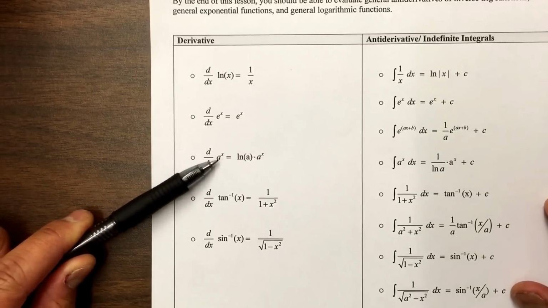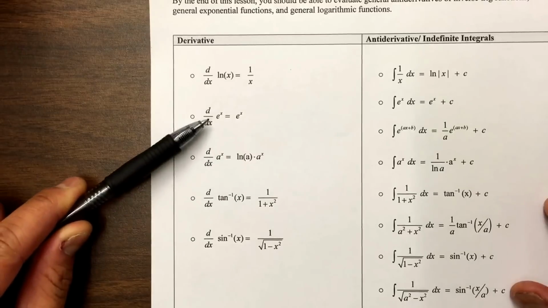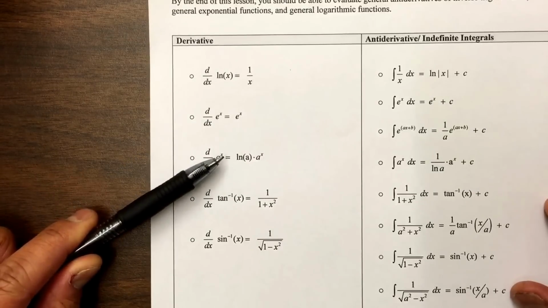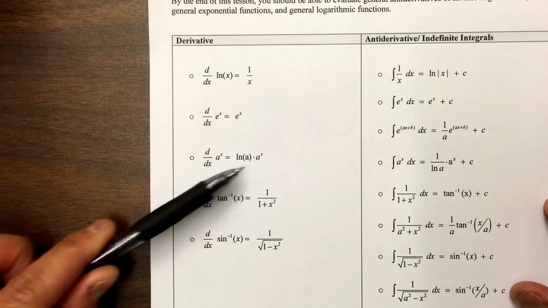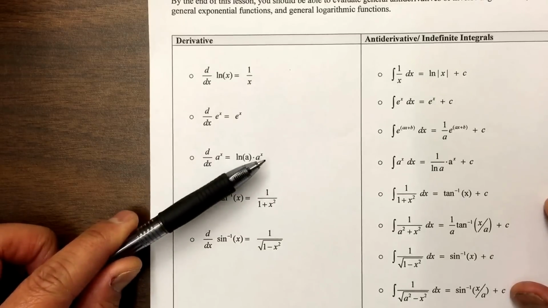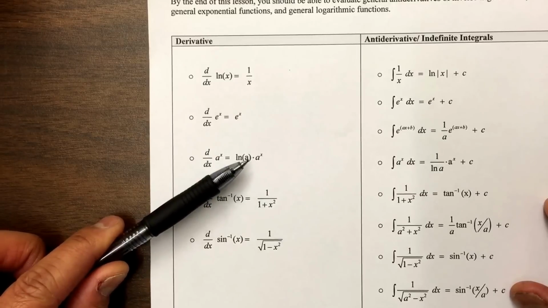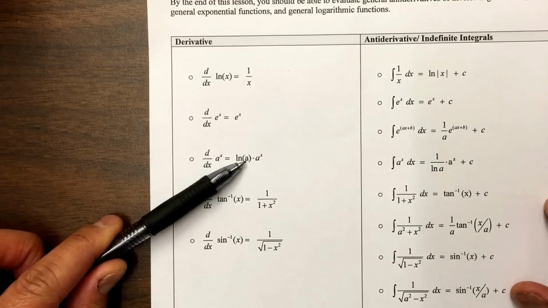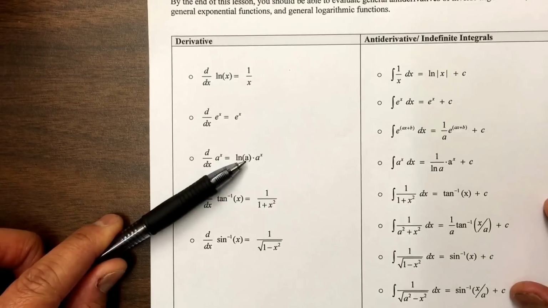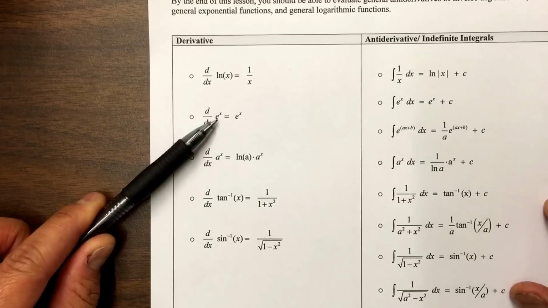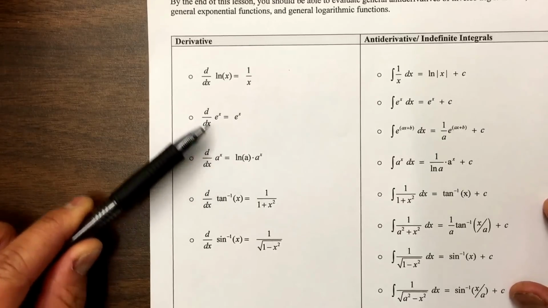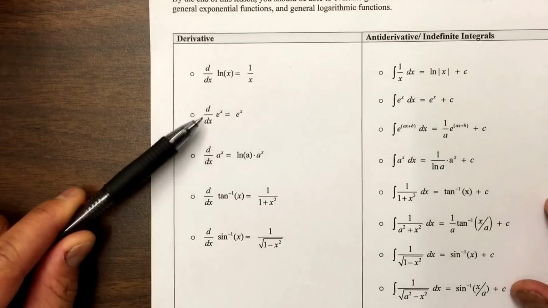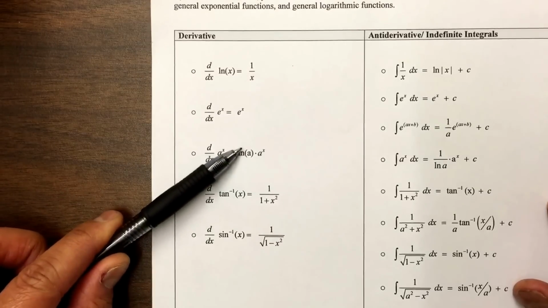Its derivative acts kind of like e to the x, but the only difference is that its derivative is a to the x multiplied by ln of the base a. That's the only difference between that and e to the x. They're both exponential, but if it's any base besides e, then you also multiply it by ln of that base.